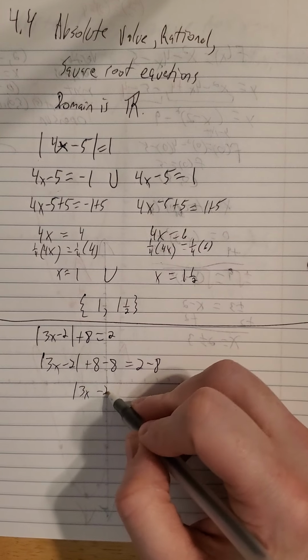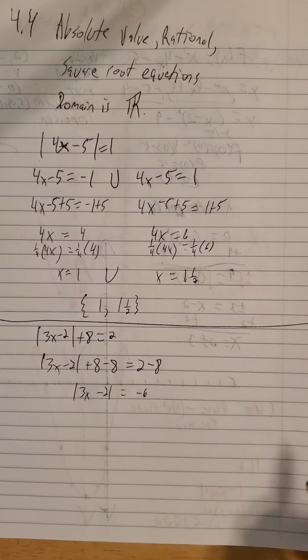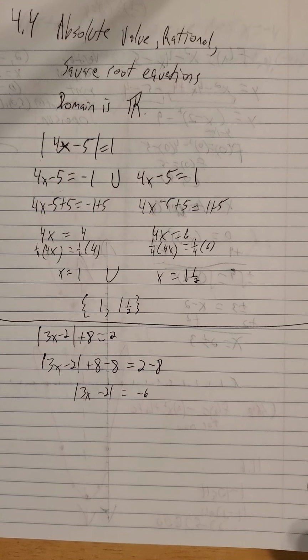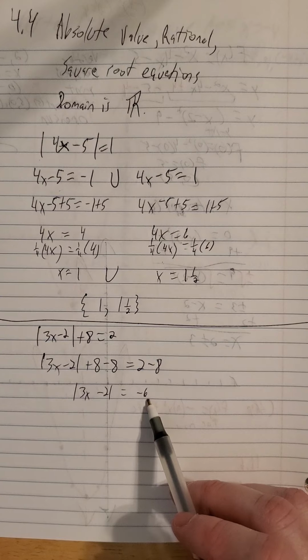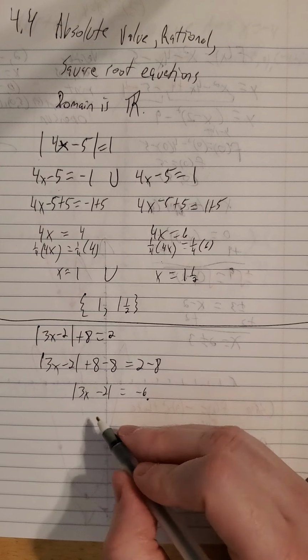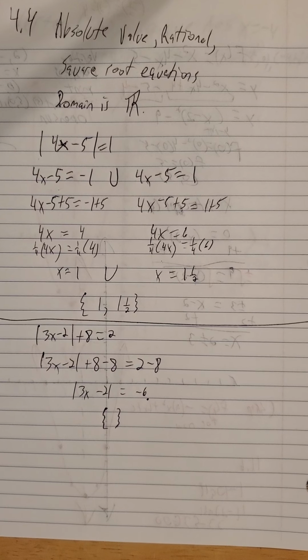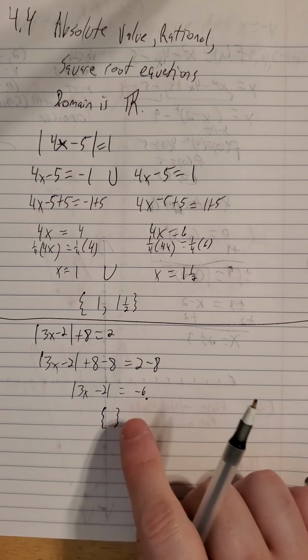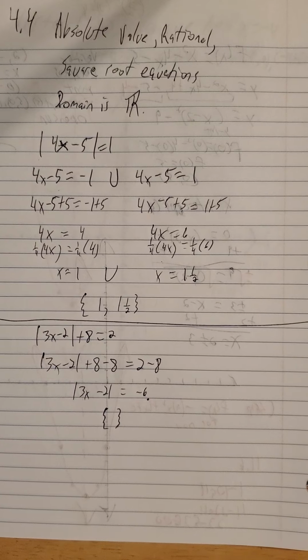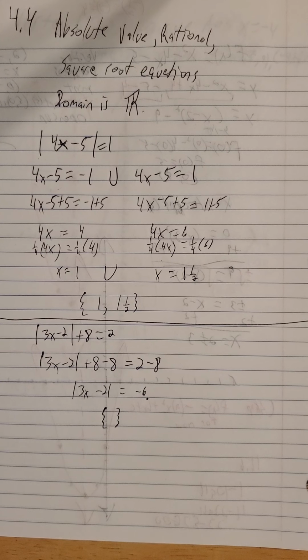So absolute value of 3x minus 2 is worth -6. Then we say how many ways can this happen? Absolute value equals a negative is impossible, so this one we jump right to our empty set at that point. So even in a real number domain, absolute value is still not equal to a negative number. So that rule still applies.